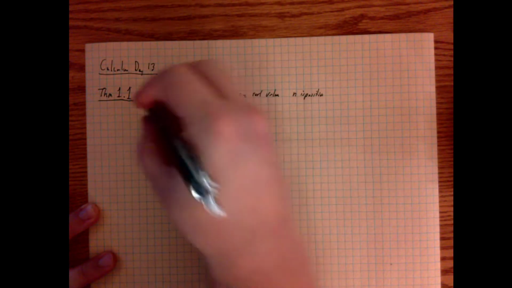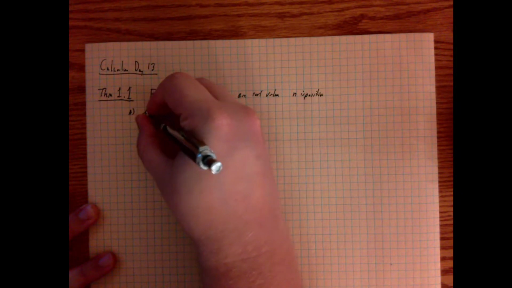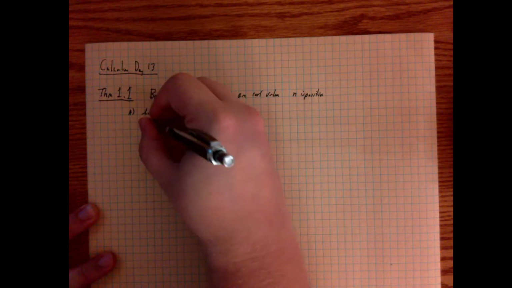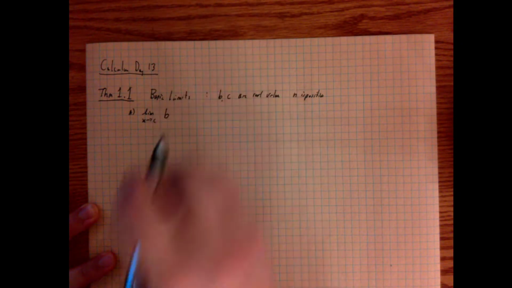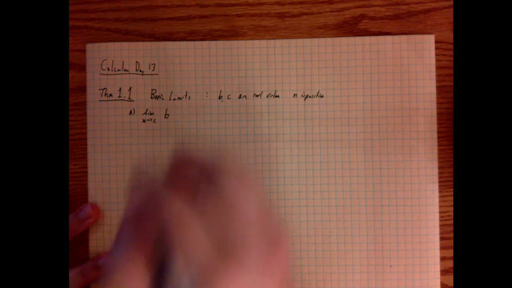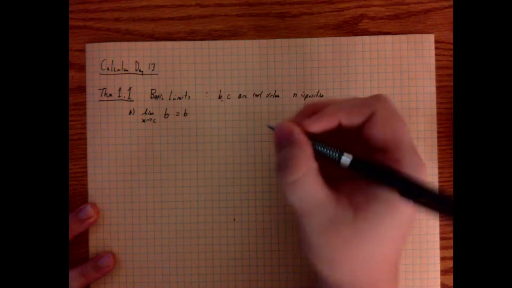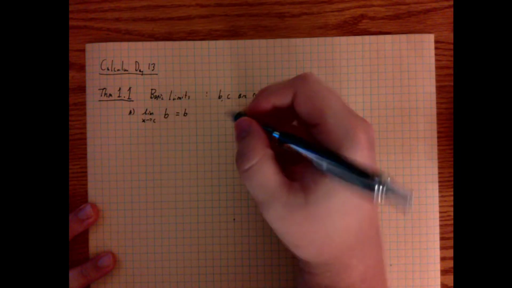Okay, first part. The limit as x approaches c of a number. So in this case, this could be 5, this could be 12. C in this case is unimportant because the limit as we approach a number is just the number. We'll look at an example of that in a second.